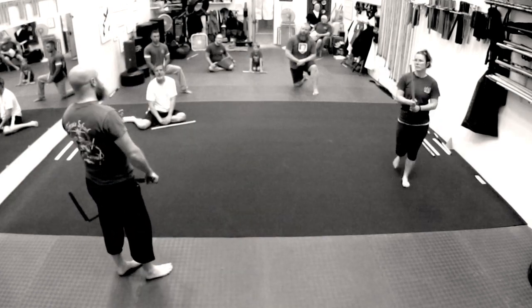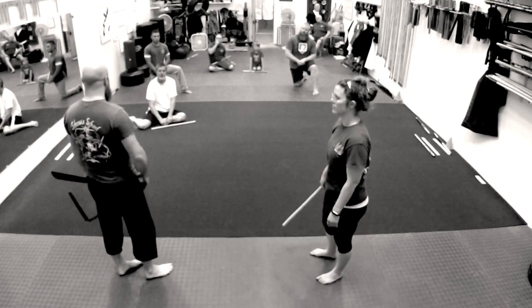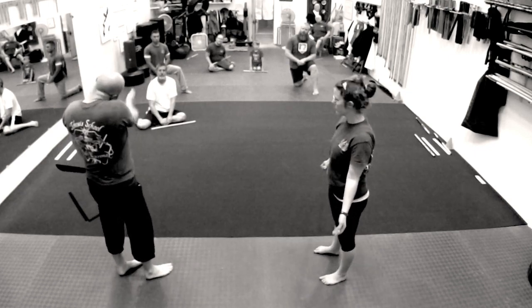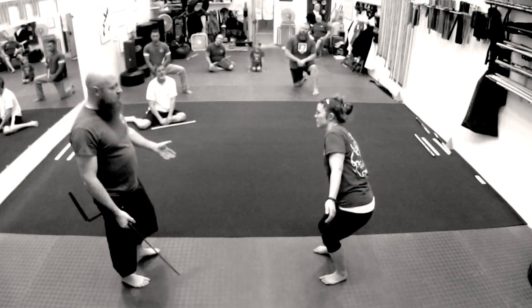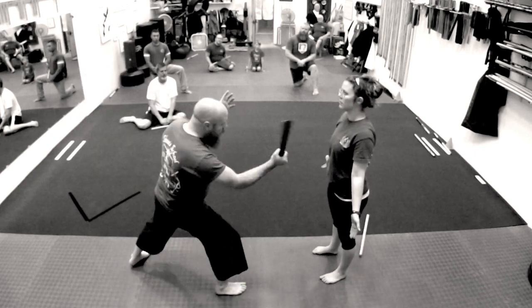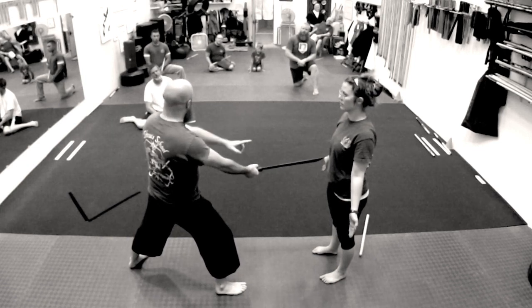So now we're just going to do a tracing drill where we use a partner to help us see these angles so that we can see, does your angle look like this or like this or like this? Well, it helps to have something to reference. Okay, so she stands here and I'm going to come here. I'm going to go angle 1 to the hip. That was the strike.